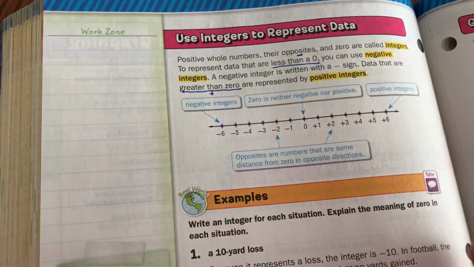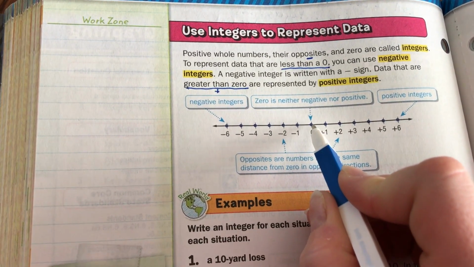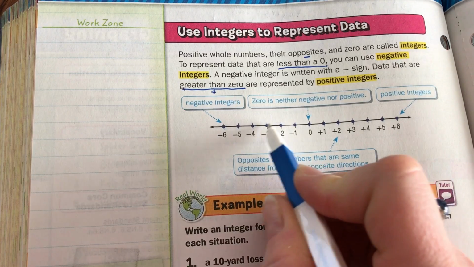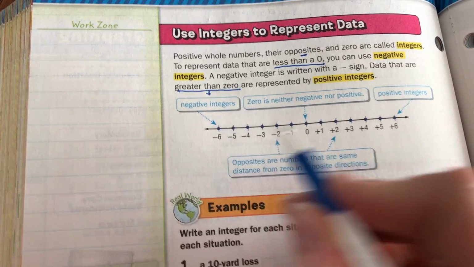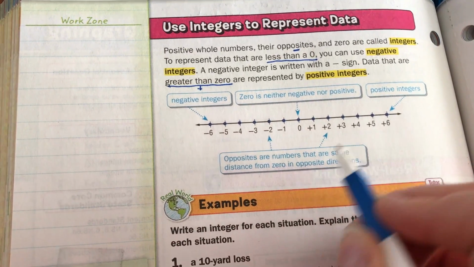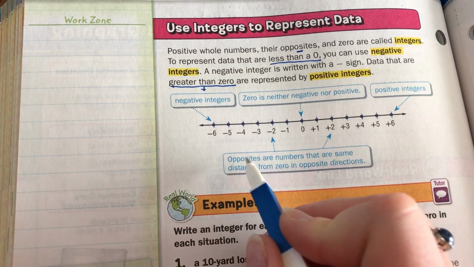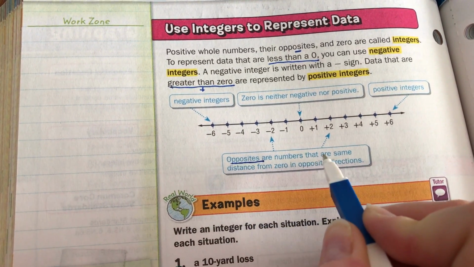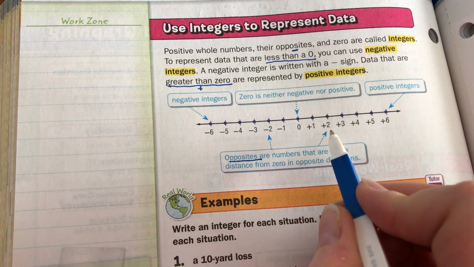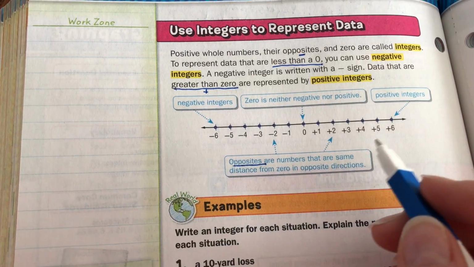So look at this. Here's 0. That's an integer. It's not negative or positive. Numbers below 0 to the left here are negative integers. Positive integers are to the right of 0. And this we're going to talk about later. Opposites are numbers that are the same distance from 0, but in opposite directions. So negative 2 and 2 are opposites.